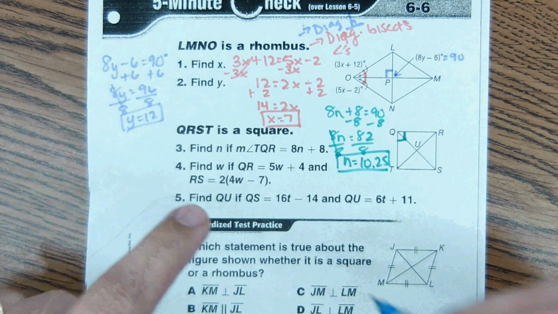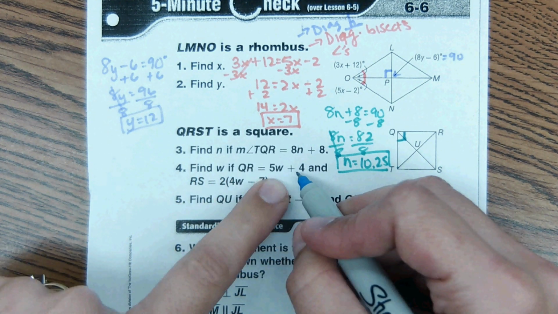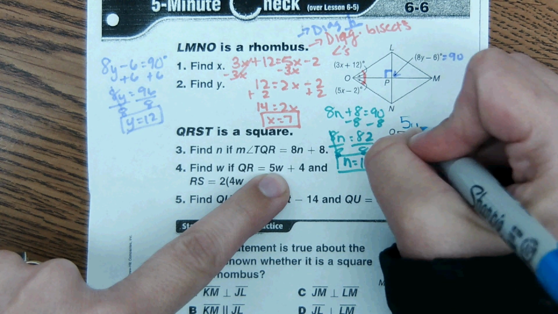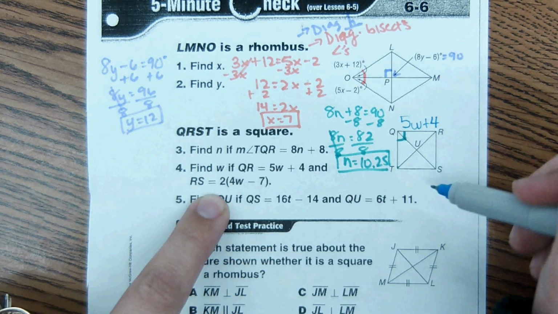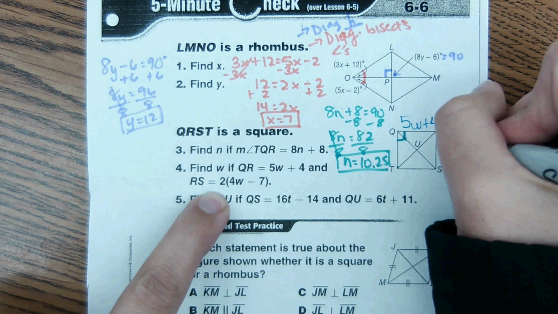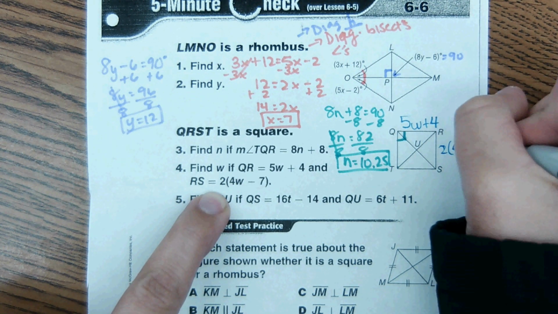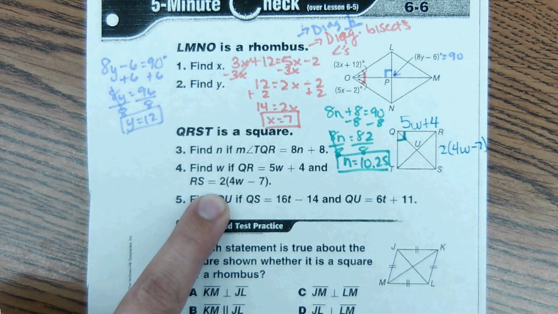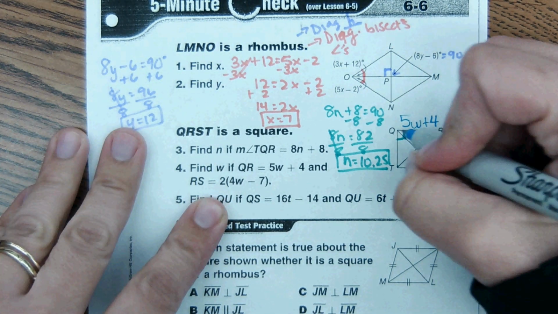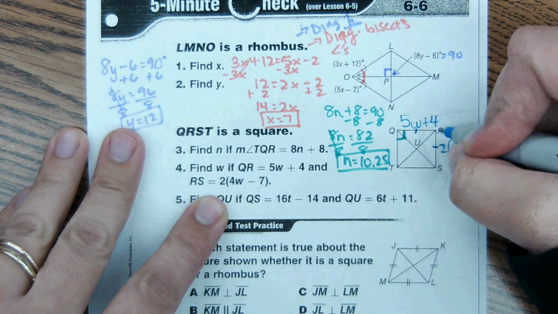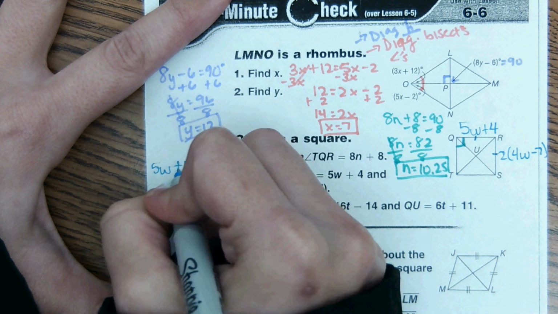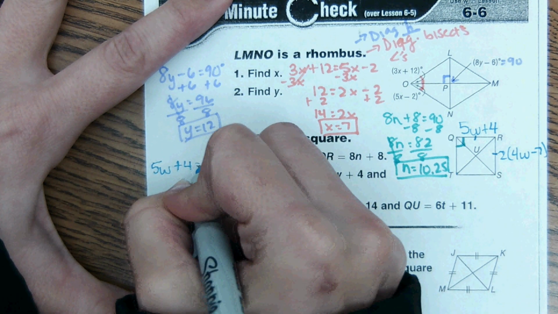Number 4, it says find W if QR, so QR right here is 5W plus 4, and RS right here is 2 times 4W minus 7. Okay, well, the sides of a square are all equal, so we can set those equal to solve for W. So I'm going to do this over here. 5W plus 4, and lots of practice solving.